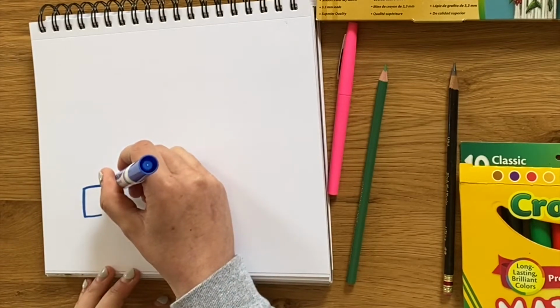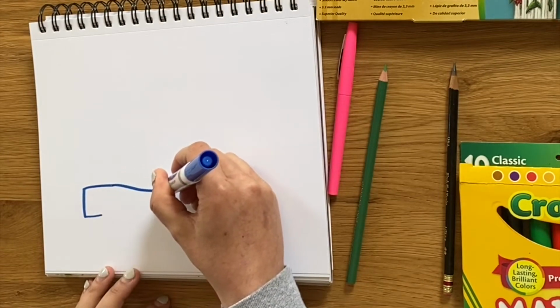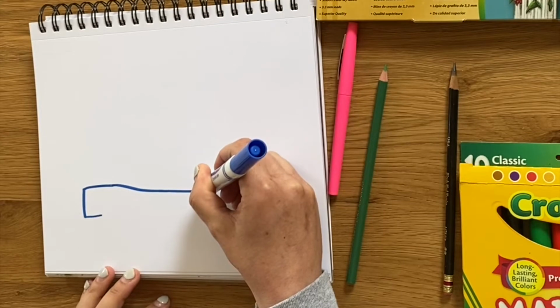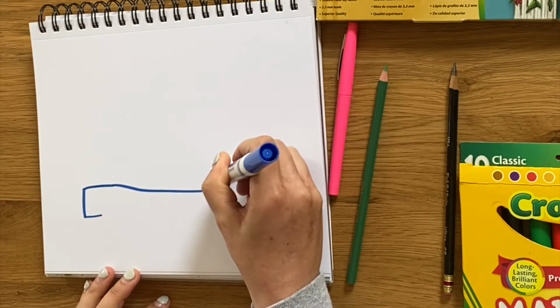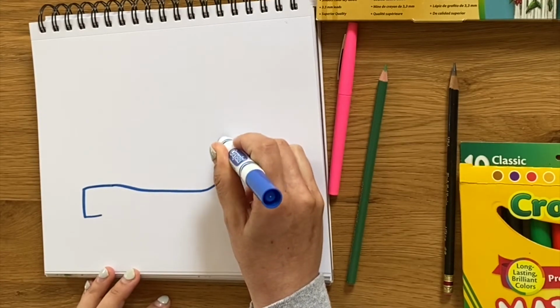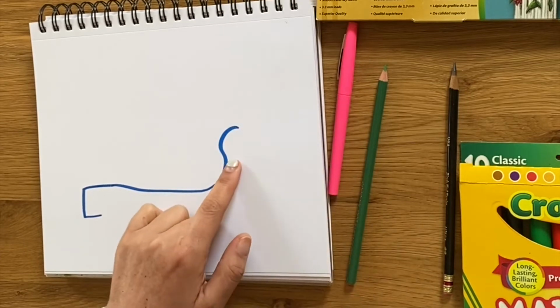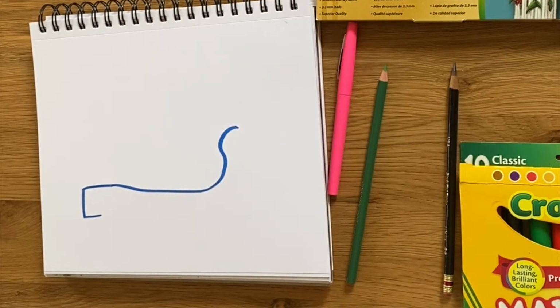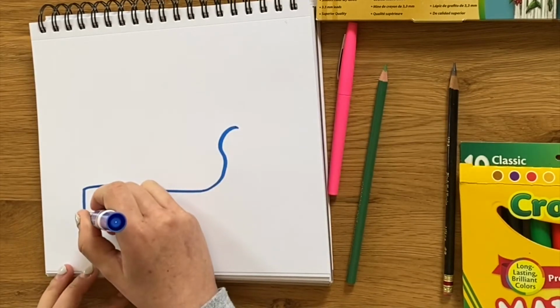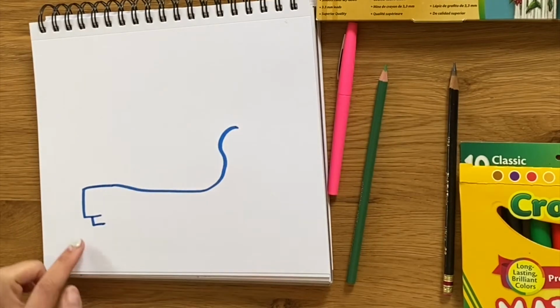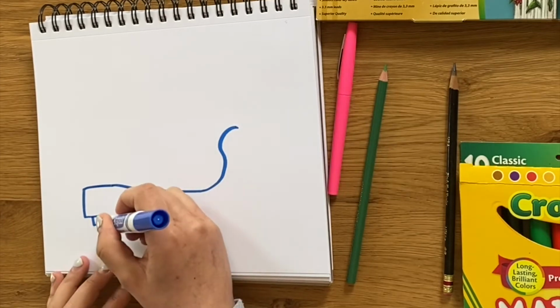Then I'm going to take this line, I'm going to make it kind of long because it's a really big animal, and then I'm going to make it flip up and make a wavy line like that. Then I'm going to make another small line. It kind of looks like the letter L. That's going to be the bottom lip of the blue whale.